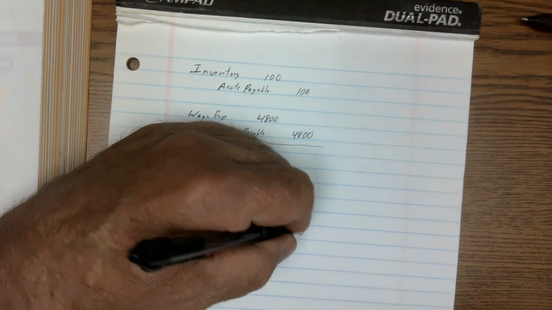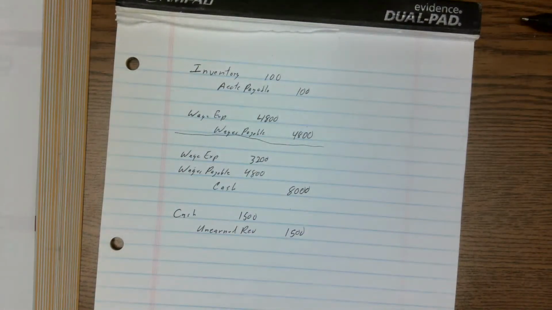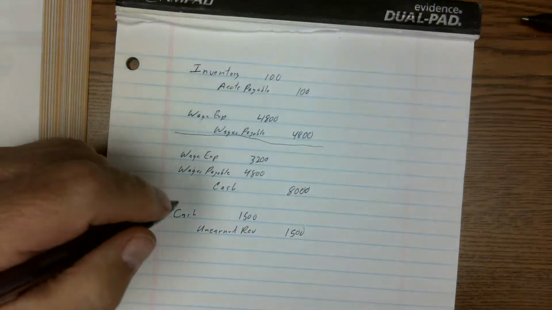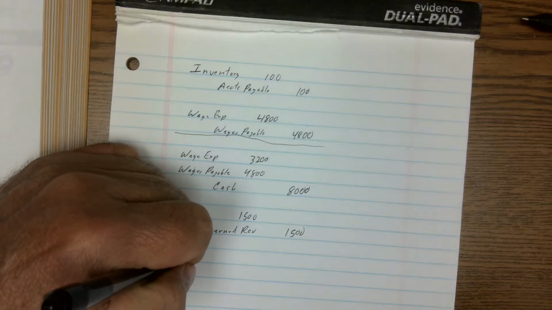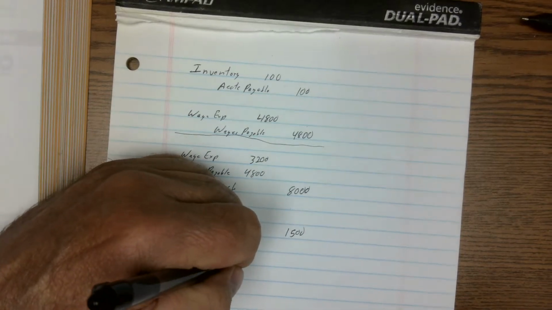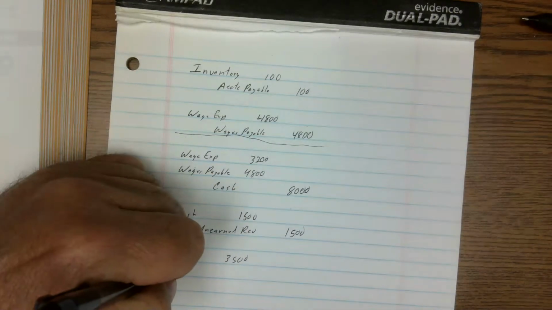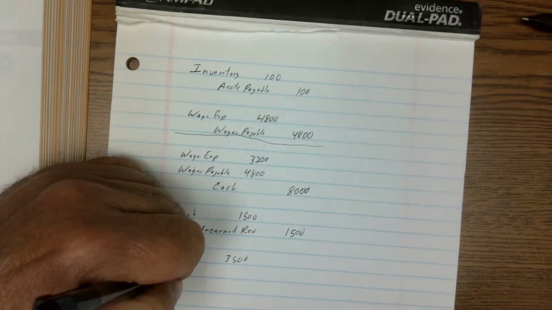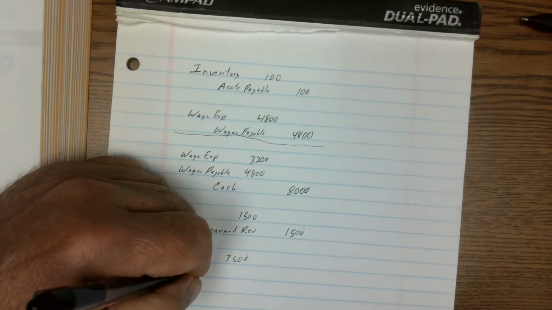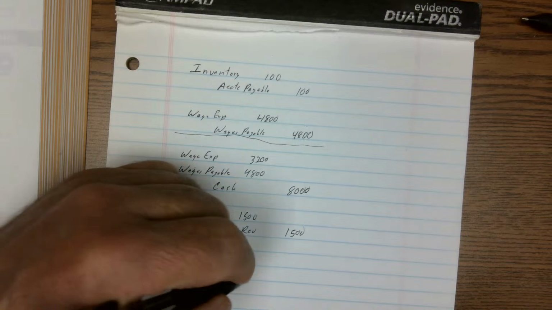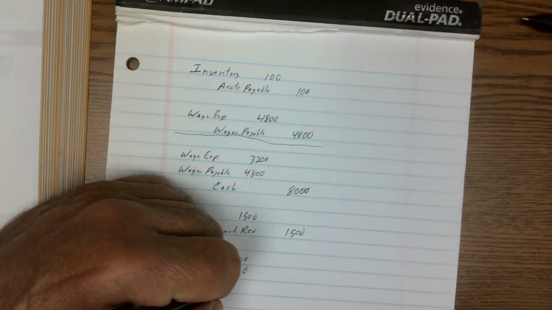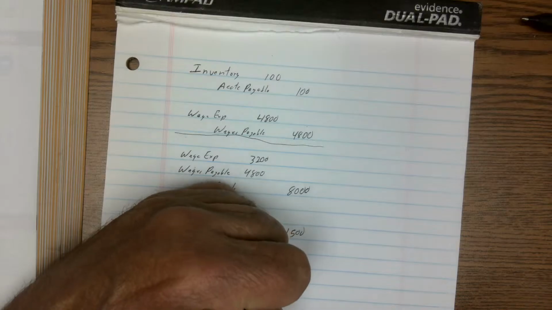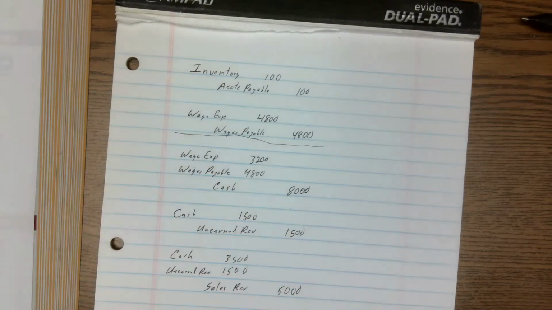of $1,500. Then the good comes in, we've ordered it, the good comes in, they come to pick it up. So they're going to give us cash again of $3,500. Then we'd have the unearned revenue of $1,500, and then we would have sales revenue of $5,000.